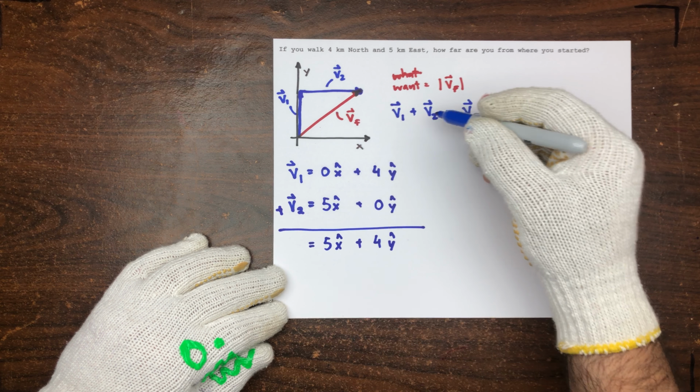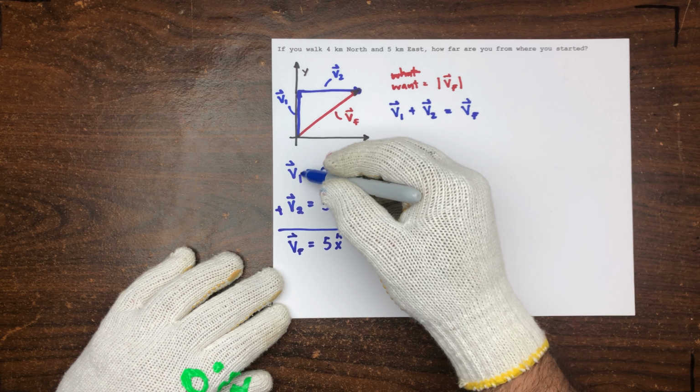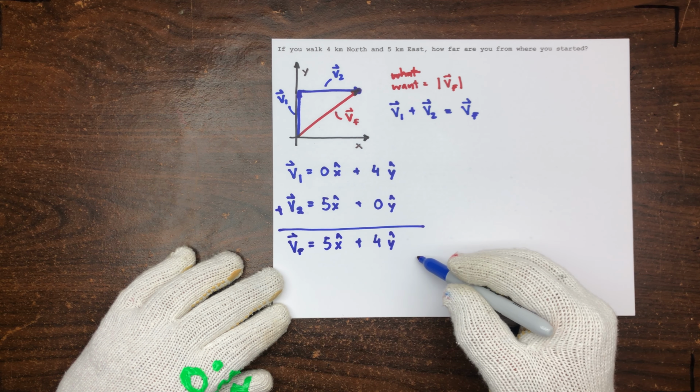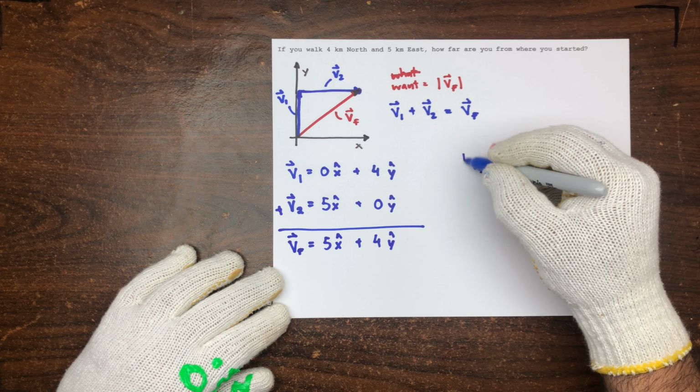And we already said that V1 plus V2 is going to be equal to V final. That's what the solution is. So V1 plus V2 is equal to V final, and there it is. But we didn't want that. We want the magnitude of it. So let's try to figure out what the magnitude of this thing is.